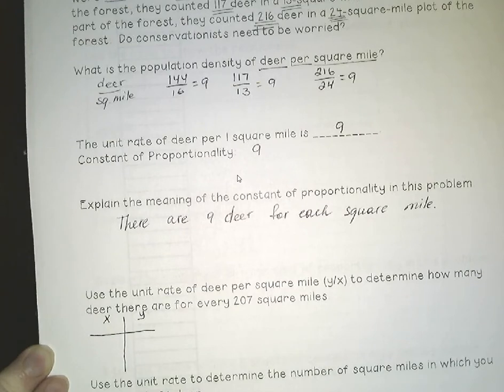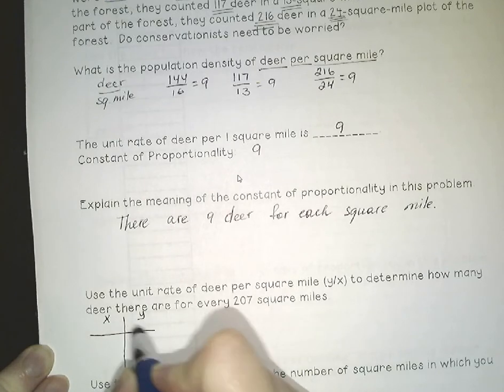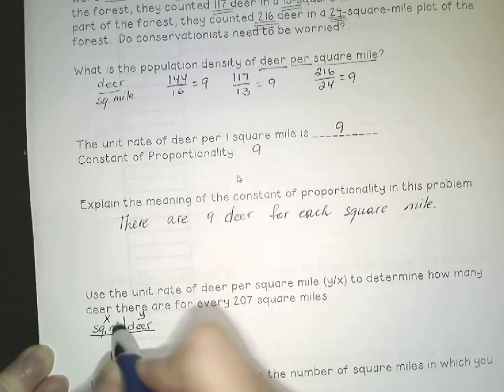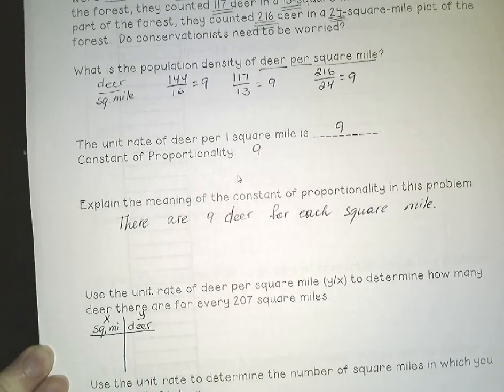And since we are dividing deer by the square mile, we want to put the deer as the y and square mile as x, because we would always divide y by x. That's how generally we did all the work, right?